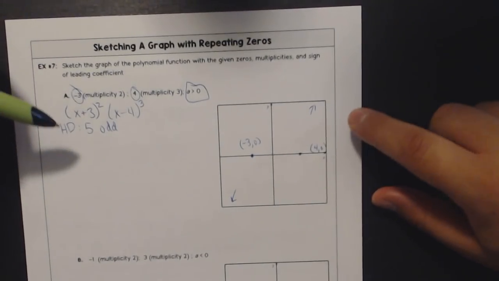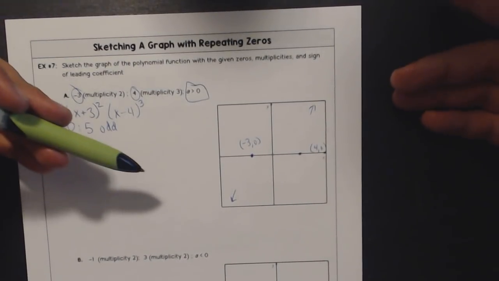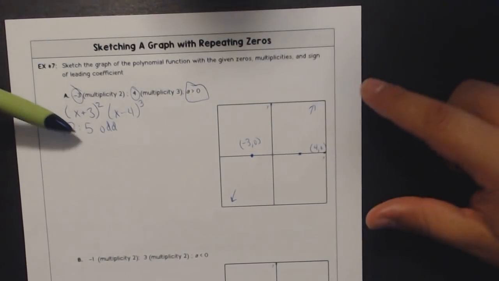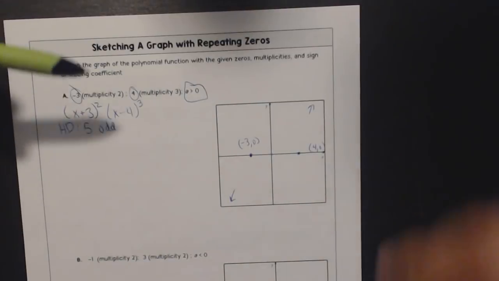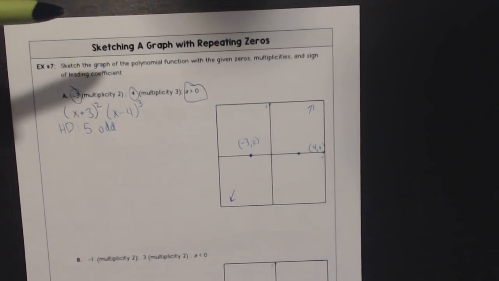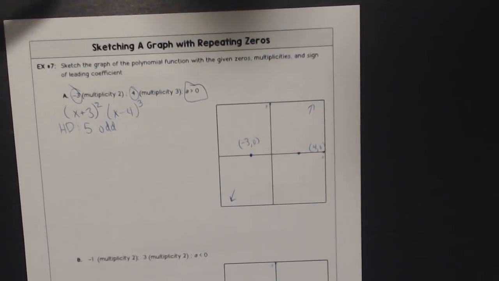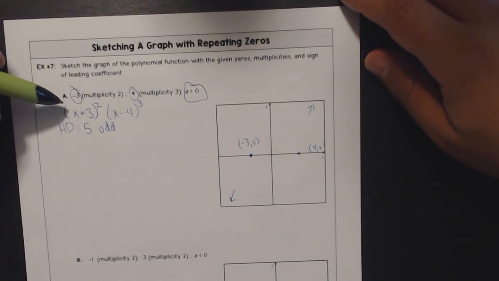And I mentioned in class, all I care about is if we find some kind of key intercept, whether it's a y-intercept, x-intercept, and then maybe showing the number of turns. Well, our highest degree is 5. We know that there should be some multiple form of turns going on here. And I just want to sketch. So what I'm going to do is maybe find a y-intercept.